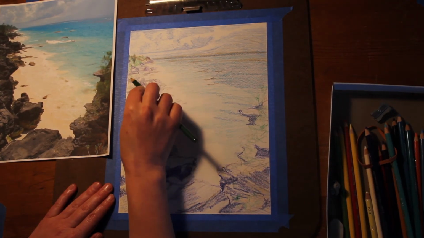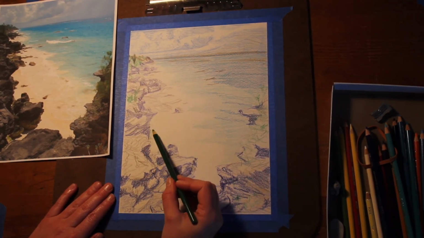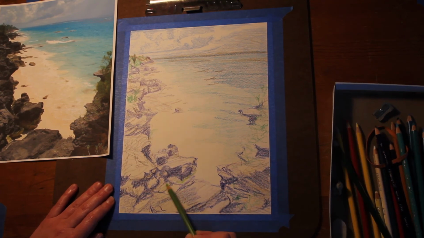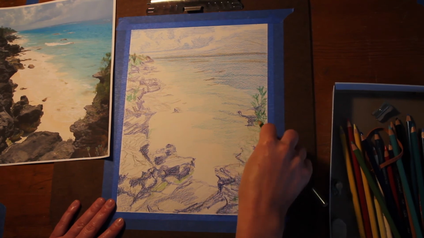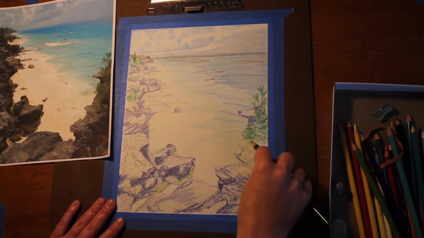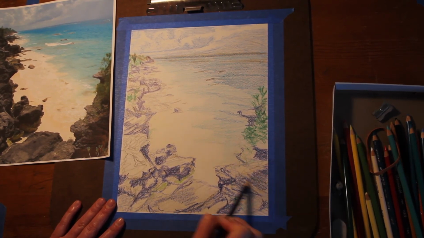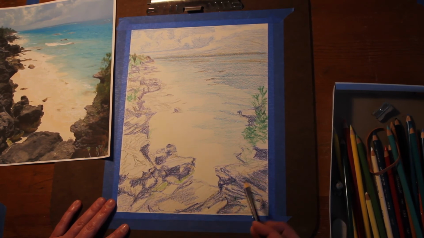And then I'm just kind of working around, adding the green in now, just kind of building up more, blocking in, and then also adding more depth with blocking in the shadows this time.